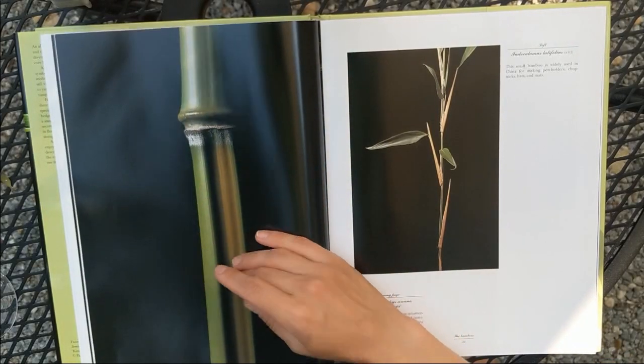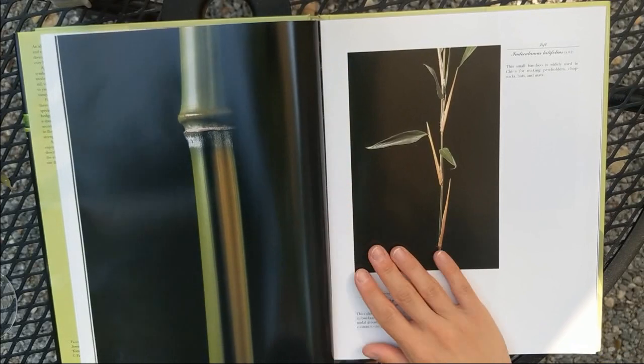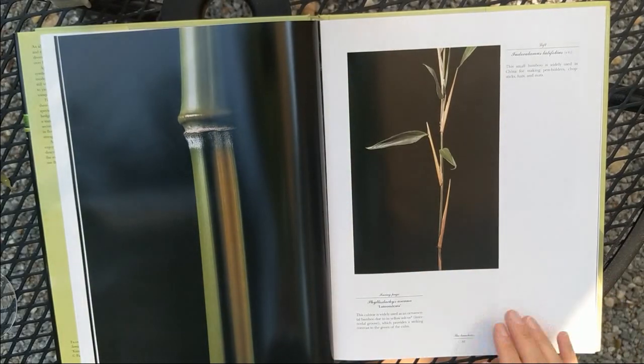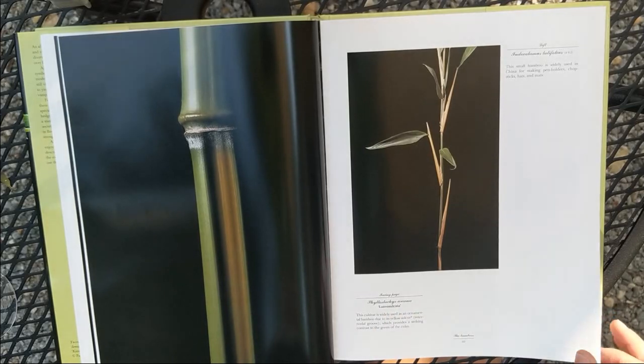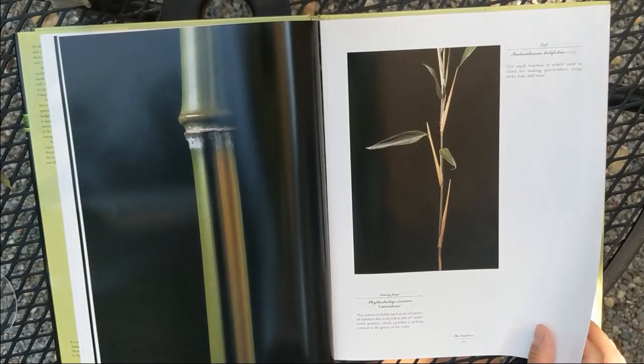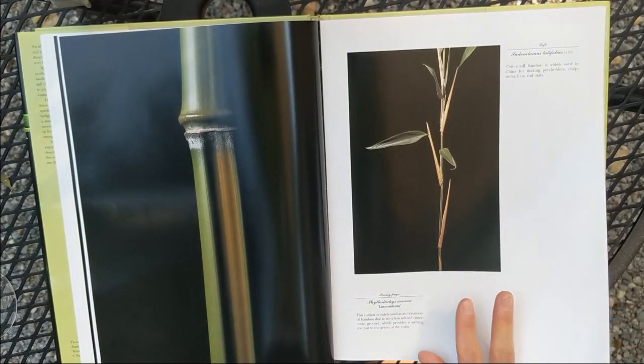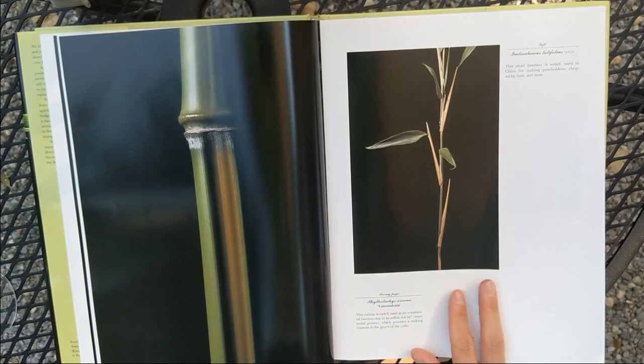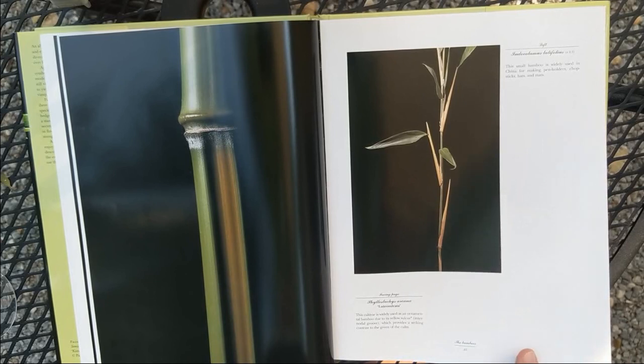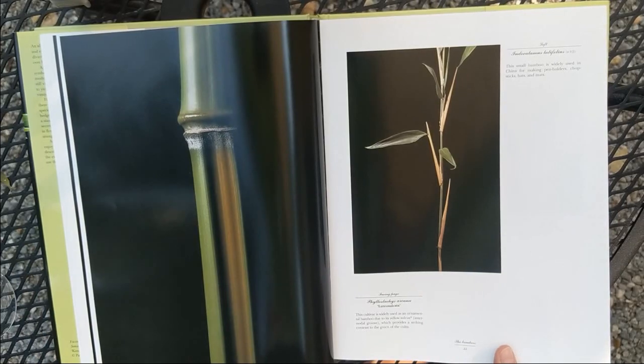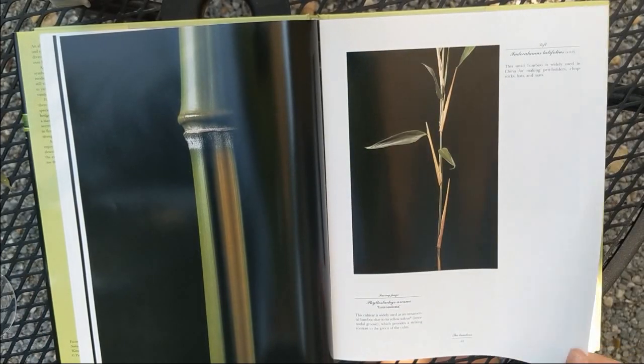What a beautiful photograph right here. And this one is Luteus sulcata. And this one is a small bamboo that's used in China for making pen holders, chopsticks, hats, and mats. Very interesting.